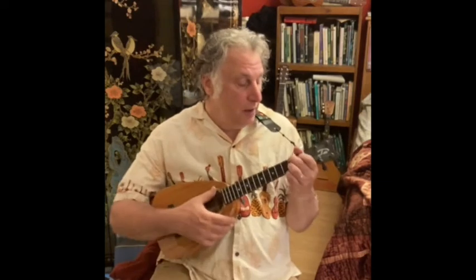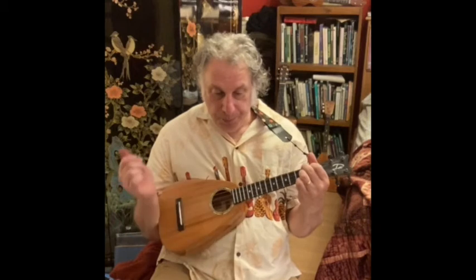Then in the key of A, the 6th chord is F sharp minor. We already talked about it. 2, 1, 2, 0.